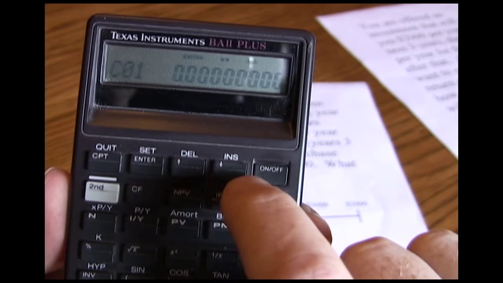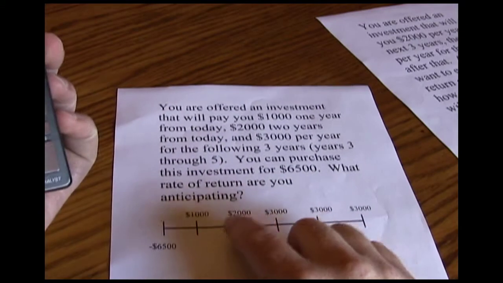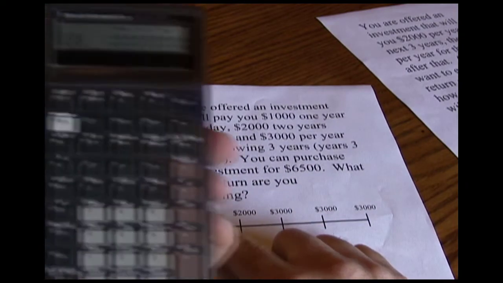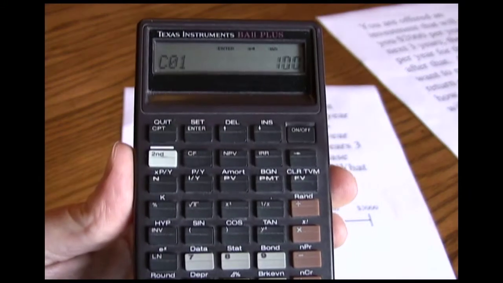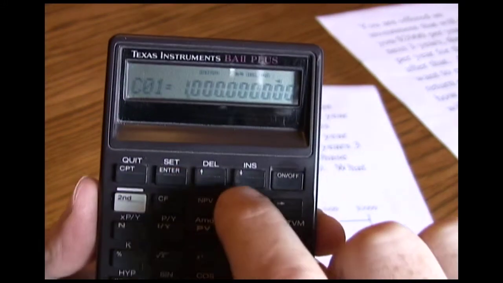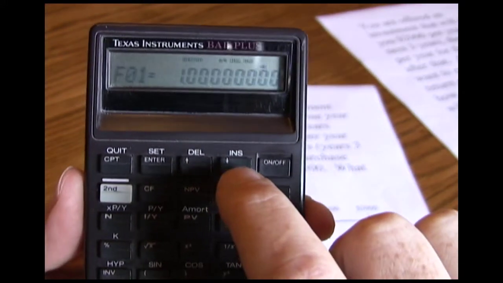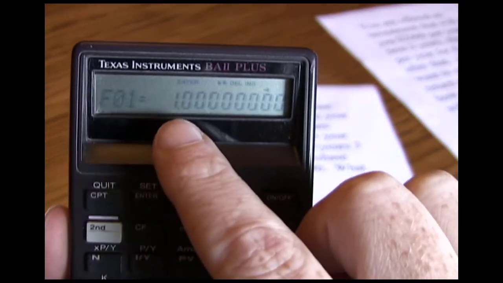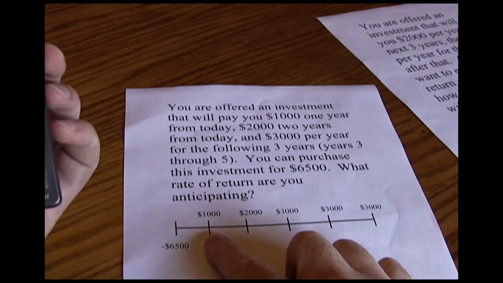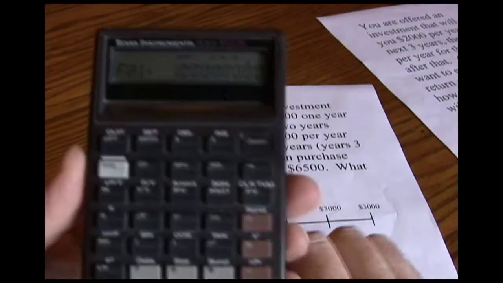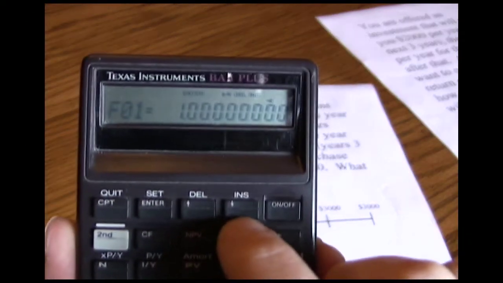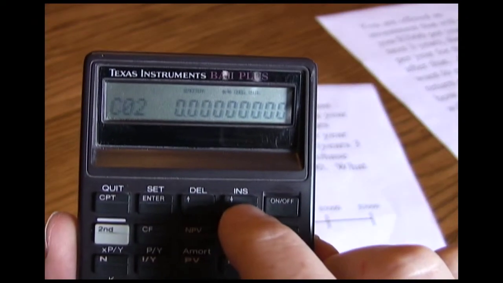Re-enter, go down, and now we put in the first cash flow. That sequence is $1,000. Enter, go down, and it asks for the frequency. Note that the default frequency is 1, and that's exactly what this is. We only have this cash flow once, so we don't have to enter anything. We can just use the down arrow and go on to the next cash flow.